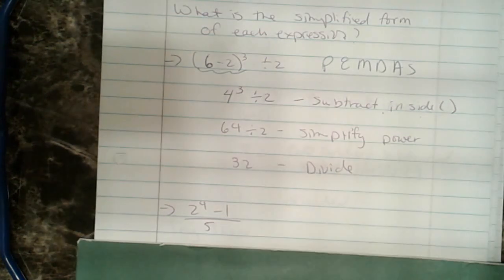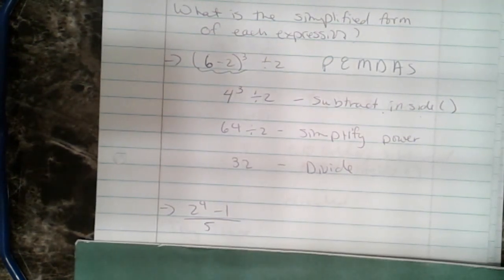Let's take a look at this guy. This guy's one of my favorite ones. Here's why. We know we have a fraction, right? In the top part of the fraction, also called the numerator, we have 2 to the 4th minus 1 over 5. And the 5 is in the dungeon, or the denominator.